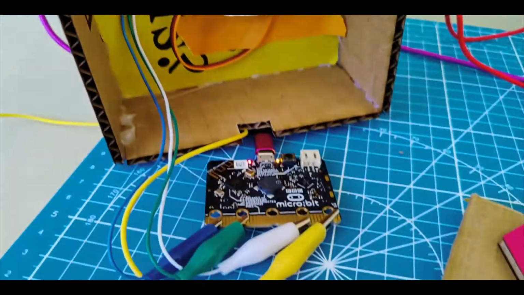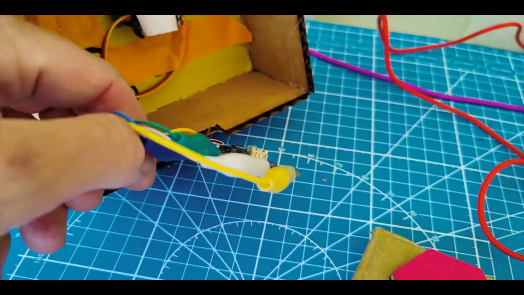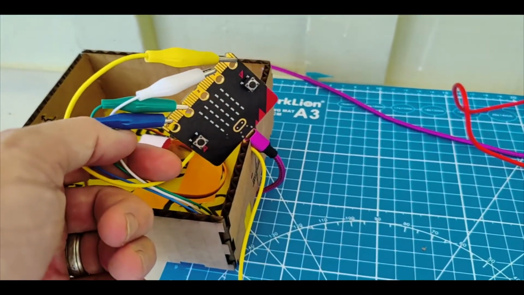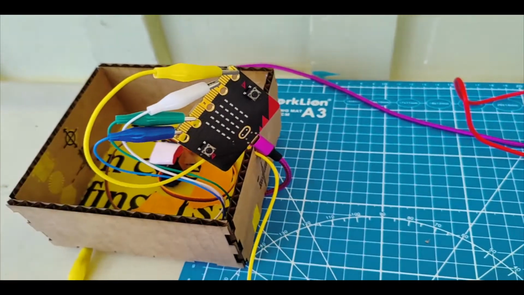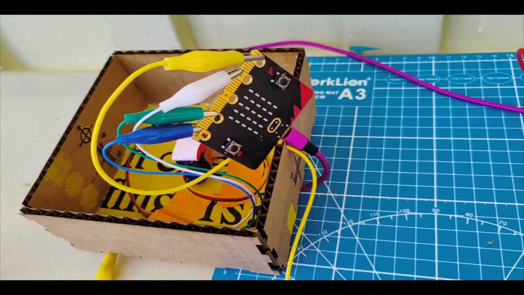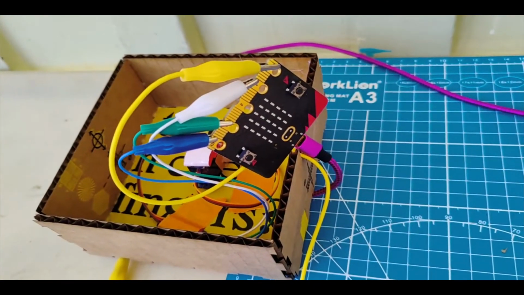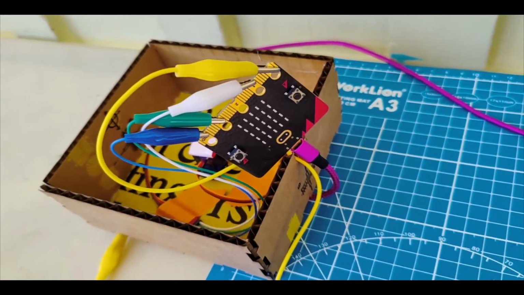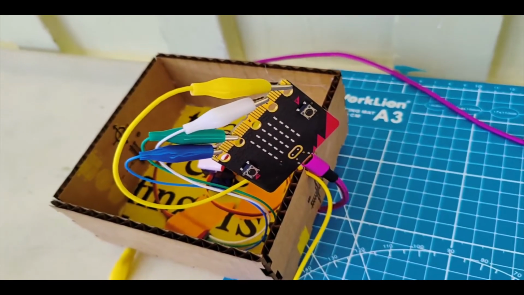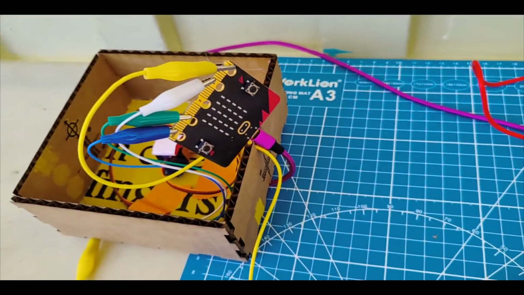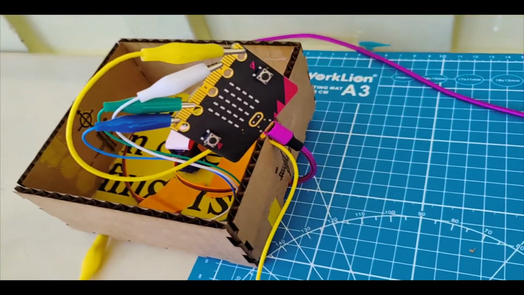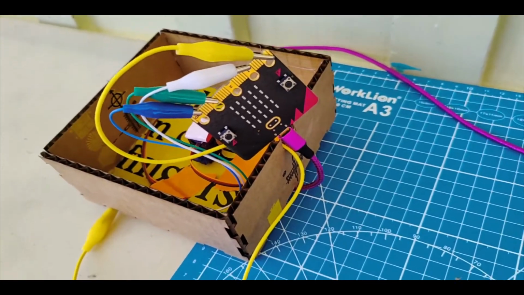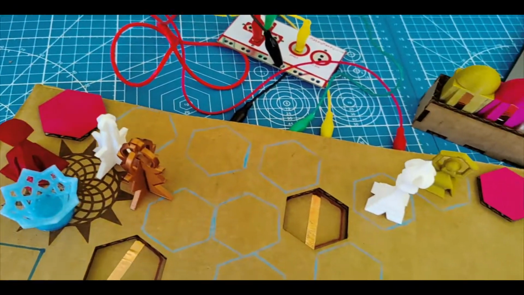Here's the servo. Here's the micro:bit that's running it. You could imagine different inputs triggering that servo. In addition to the different types of touches, there could be a button press, there could be low light level, stuff like that. So there's a lot of coding and creativity on offer there.